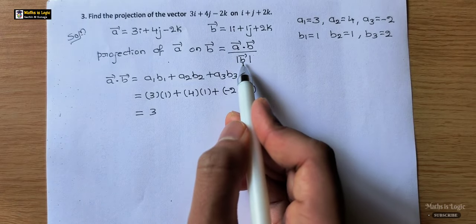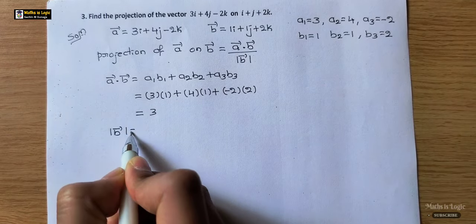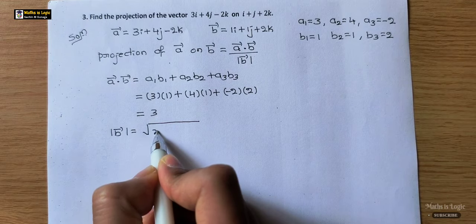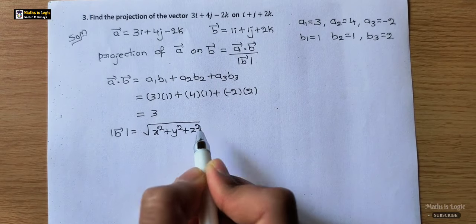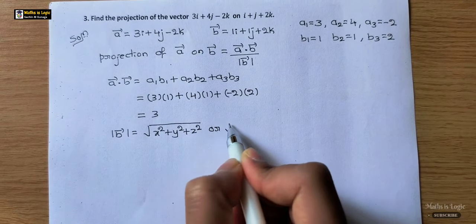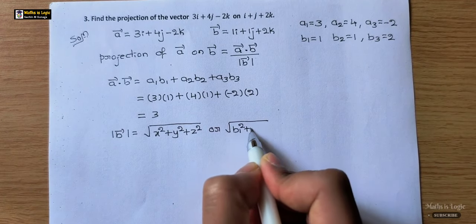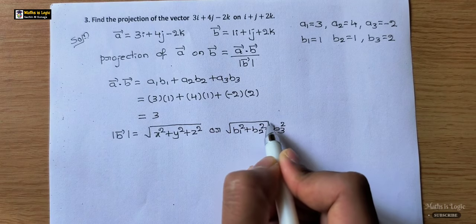After that take the magnitude of b. Therefore the magnitude of b is equal to, the formula for magnitude is square root of x square plus y square plus z square. Otherwise you can take it as square root of b1 square plus b2 square plus b3 square, both are the same.